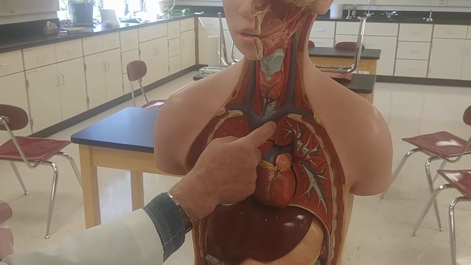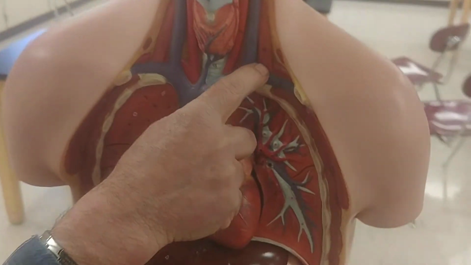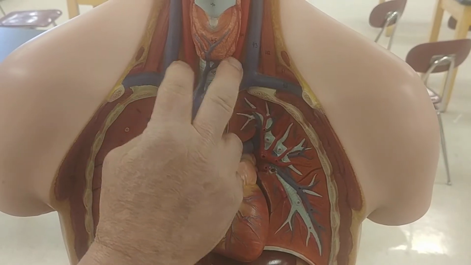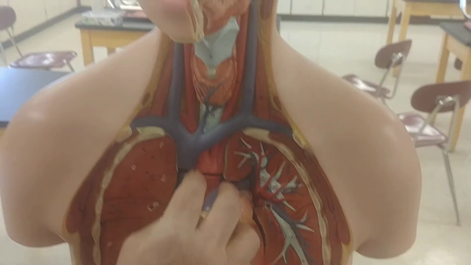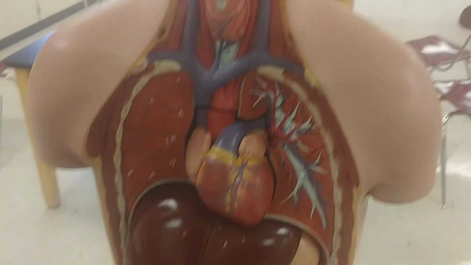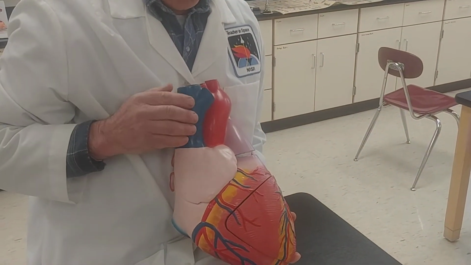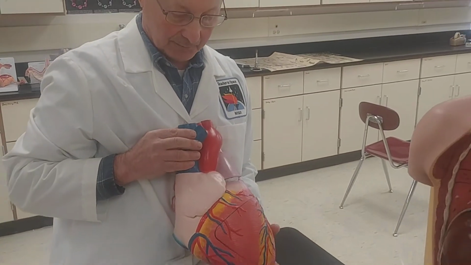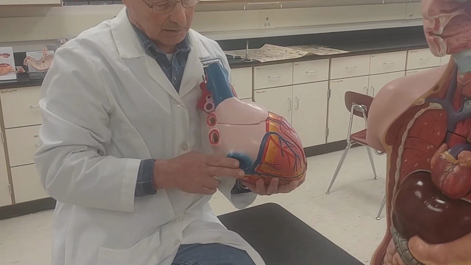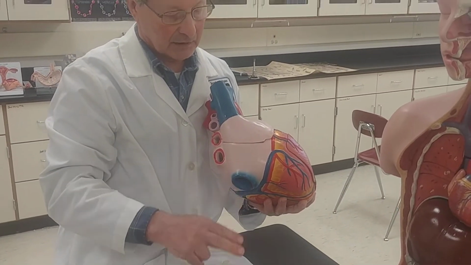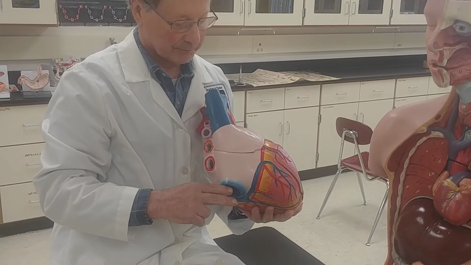Excuse me, with the red. You've got branches that will go inside here. This was the carotid part going up this way. This large blue structure right here, this is a superior vena cava. And then down below here, you've got the inferior vena cava.